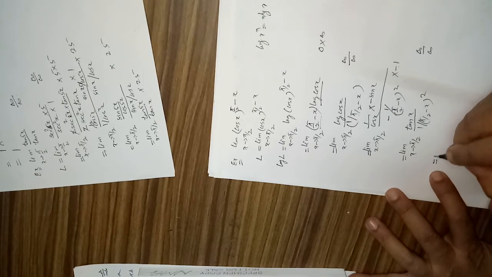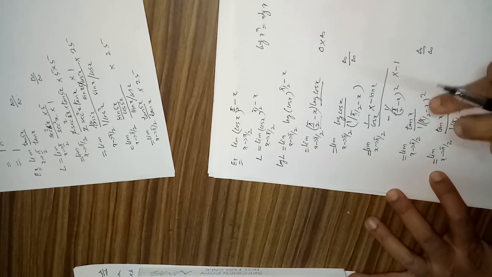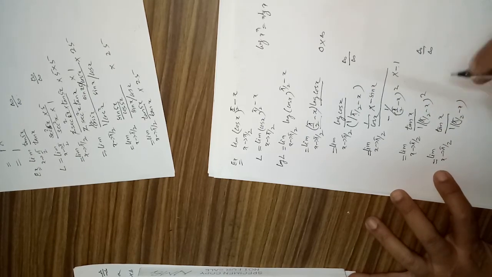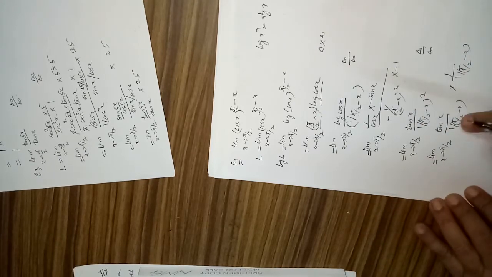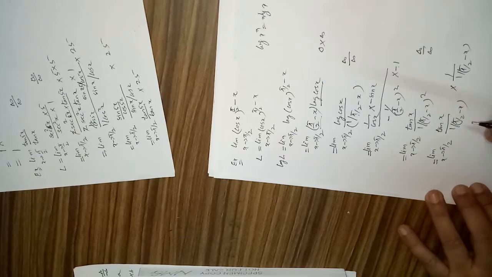So this is equal to limit as x tends to pi by 2 of tan x divided by 1 upon pi by 2 minus x, one part of this square I'll take here, and into 1 upon pi by 2 minus x. So this way I separate this function into two parts so that I can apply L'Hospital's rule easily.